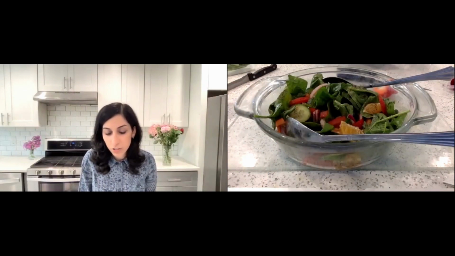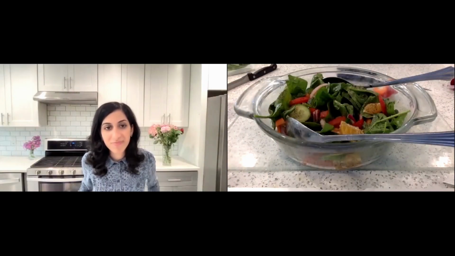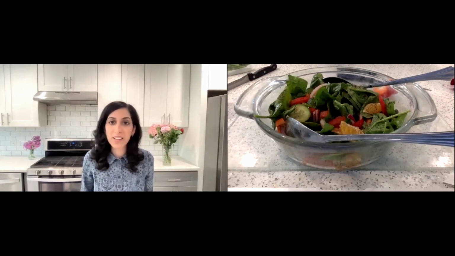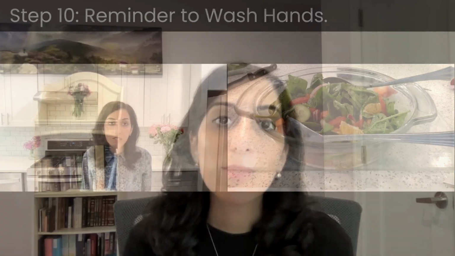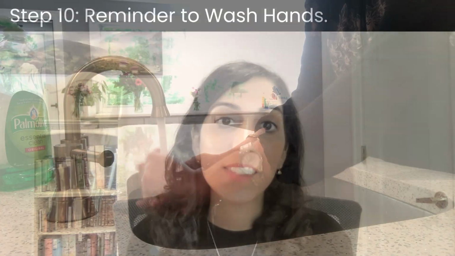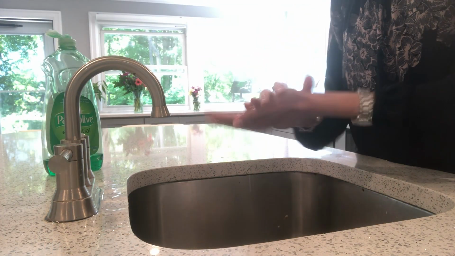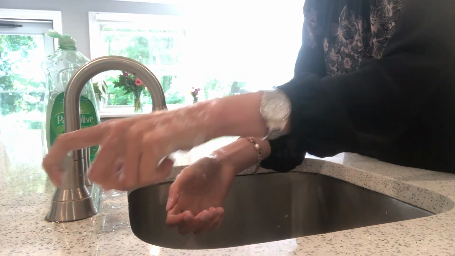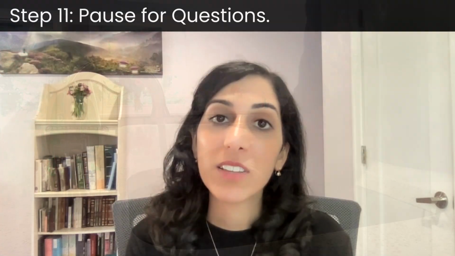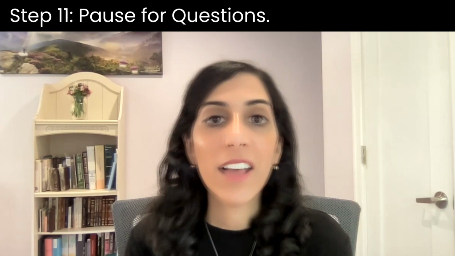Step 9, introduce the recipe. Introduce why this specific recipe was selected for today's cooking demo. Step 10, reminder to wash hands. Remind participants to always wash their hands before they prepare food. Step 11, pause for questions. As you prepare the recipe, pause for questions periodically.